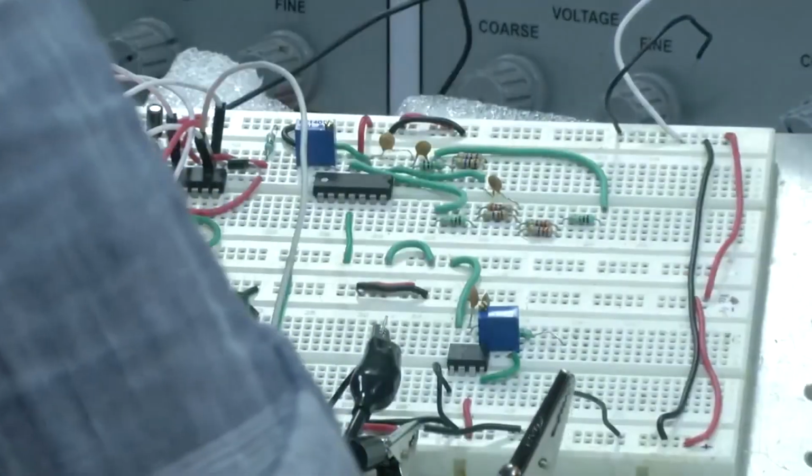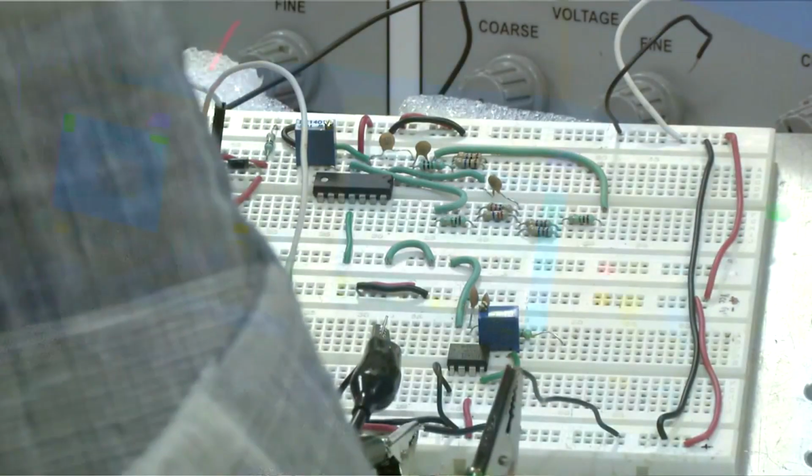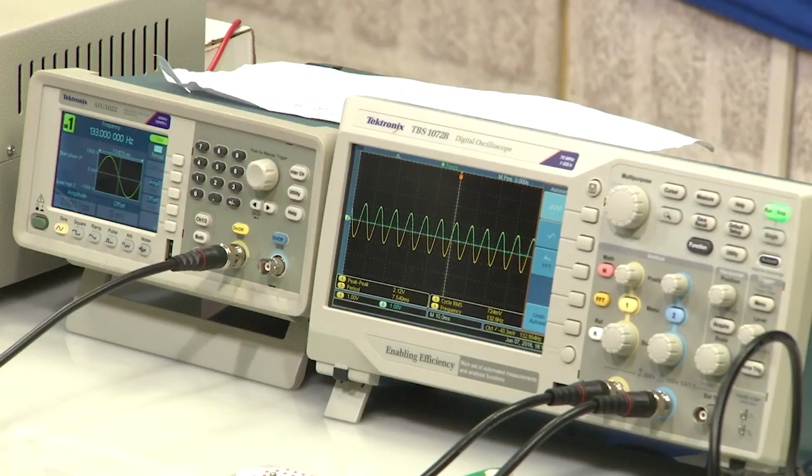Now we will take the output to the CRO. We will connect this particular point to the cathode, or the sixth terminal in this case.